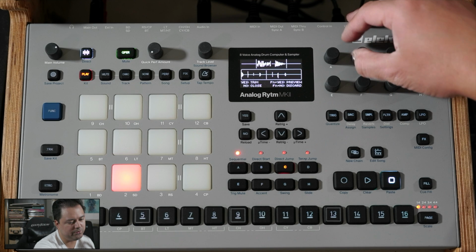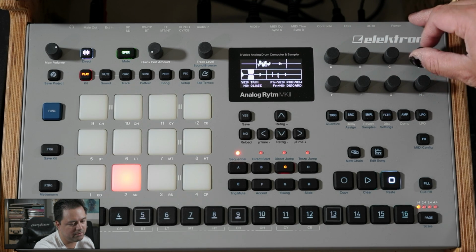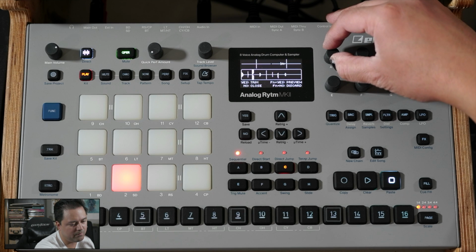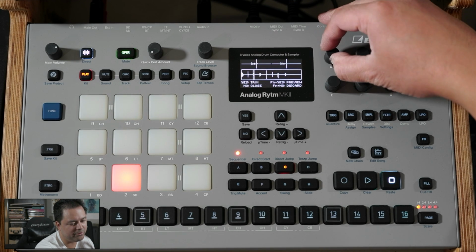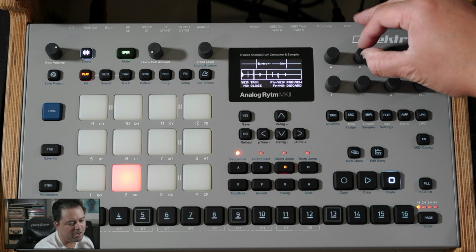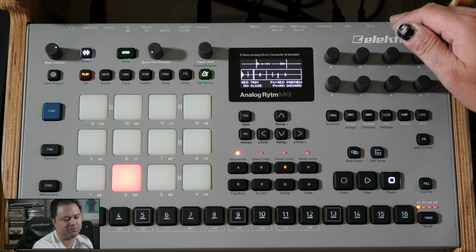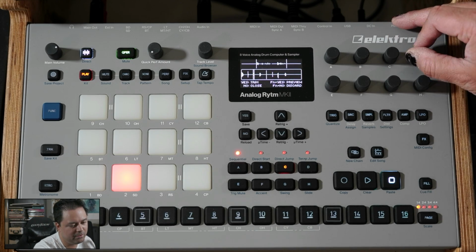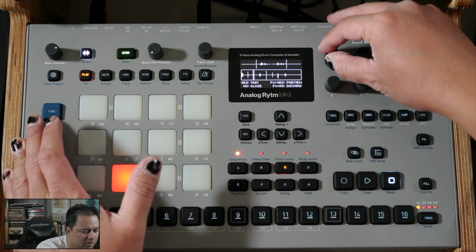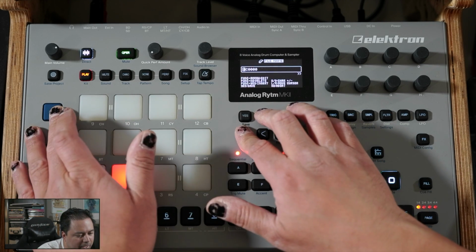Now I want to go for the hi-hat one. As you can see, there's a lot of zooming in and out here to make sure that you trim properly. It's definitely good practice, especially if you're going to be sending these samples to anyone else. Okay, let's save that.